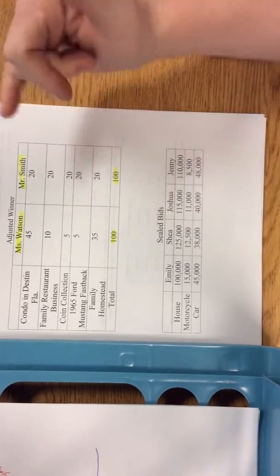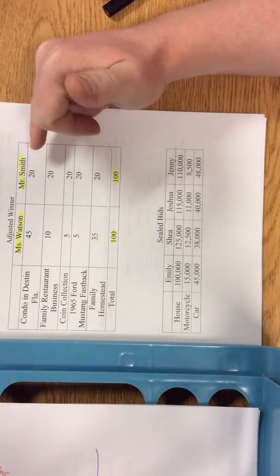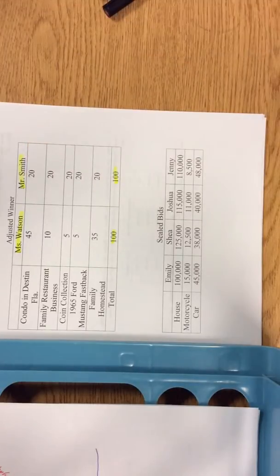And like I said, this is an inheritance thing, but this has nothing to do with money. Ms. Watson, she really wants the condo. So she says that the condo is going to be 45 points of her desire points that she's divvying up among them. Whereas Mr. Smith has been pretty general. He's like, yeah, well, I'm okay with any of it.